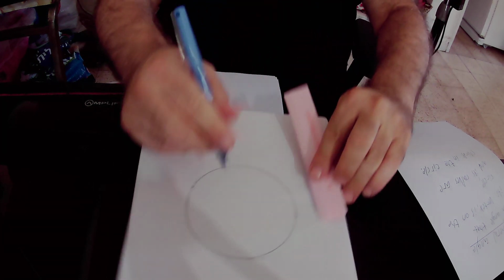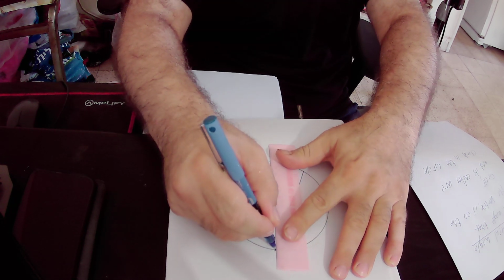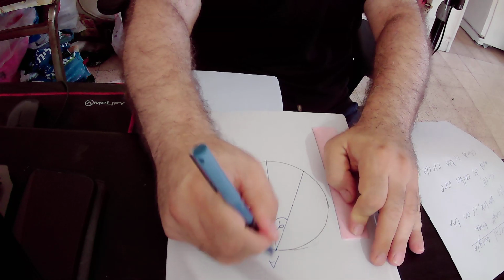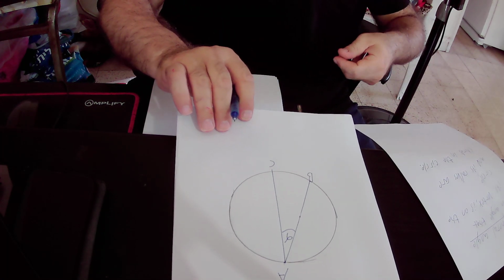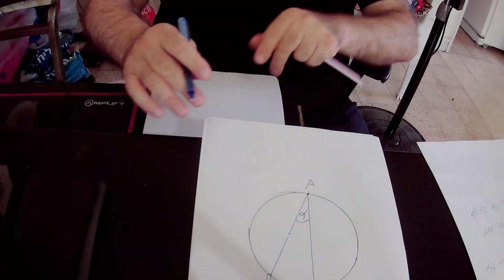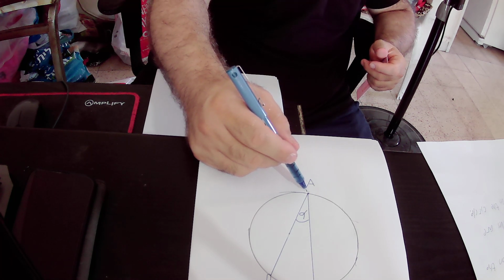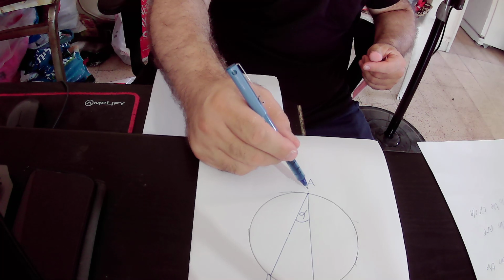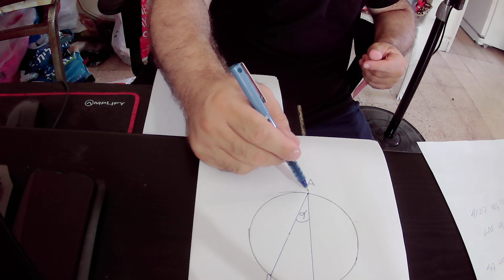Angle alpha is a peripheral angle because of the fact that its vertex is point A. Point A is also a point in the circle, so the vertex of angle alpha is a point on the circle, that is to say it's point A that is a point on the circle.